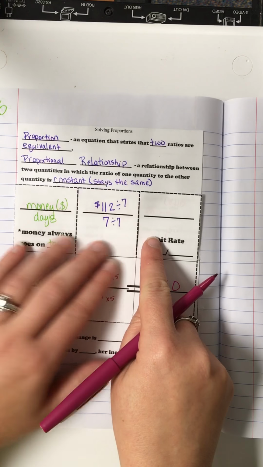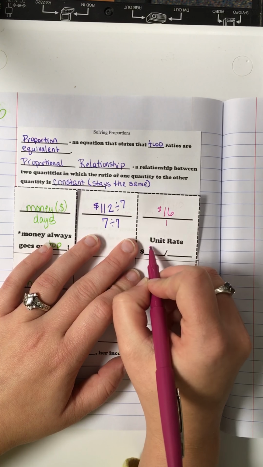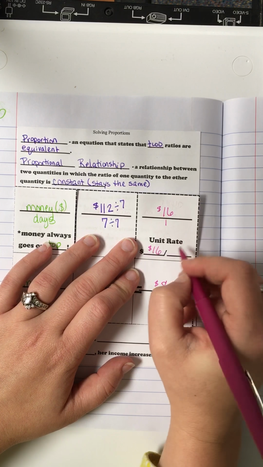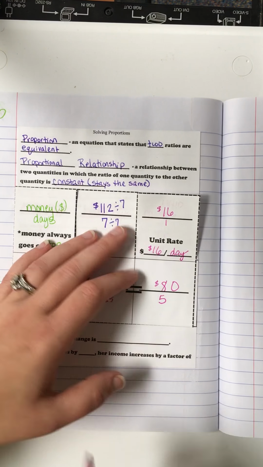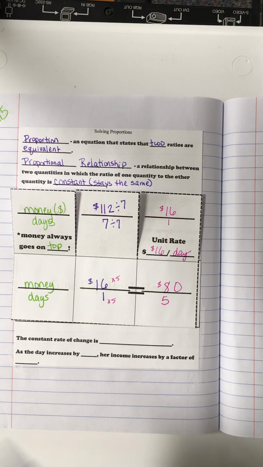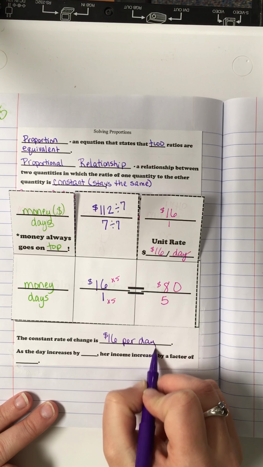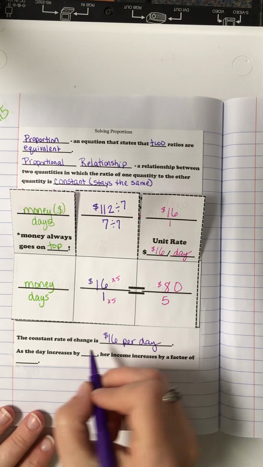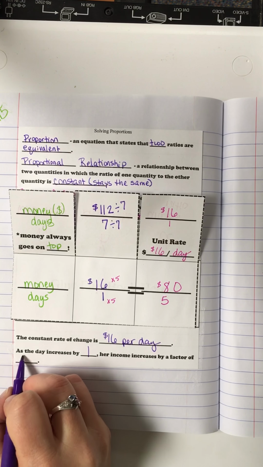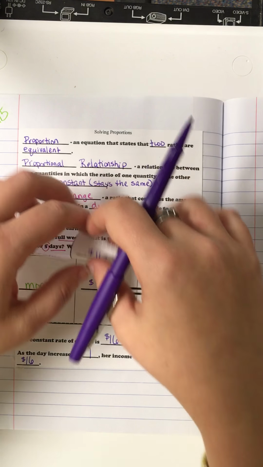And right here, let's just put what our unit rate was again. So $16 for 1 day, or $16, the slash means per, day. All right. So the constant rate of change is $16 per day. As the day increases by 1, her income increases by a factor of 16. So she knows how much she's making for each day that she works. All right. So we're going to do some practice problems now.